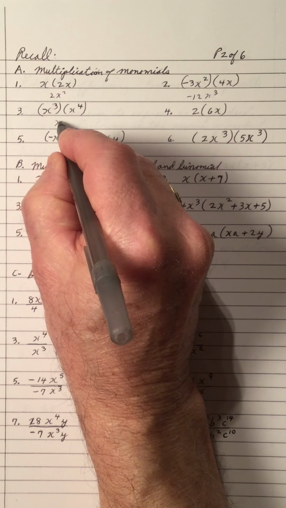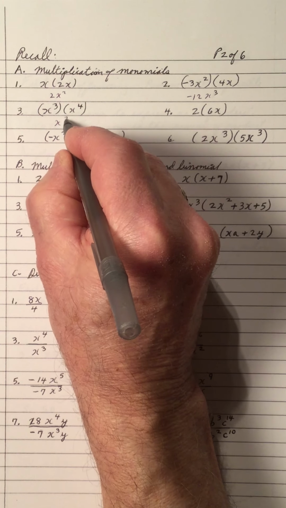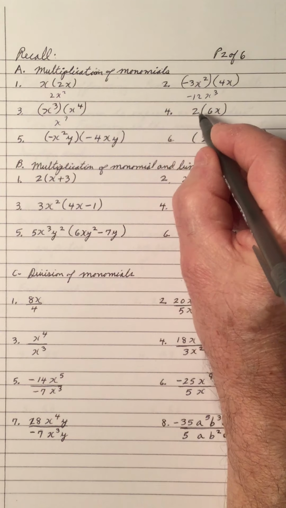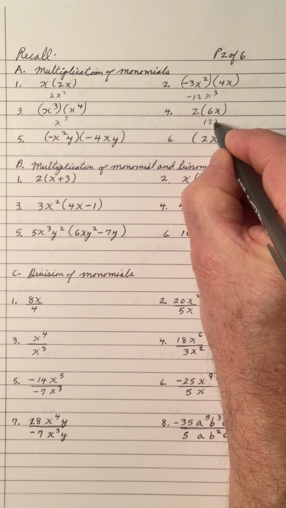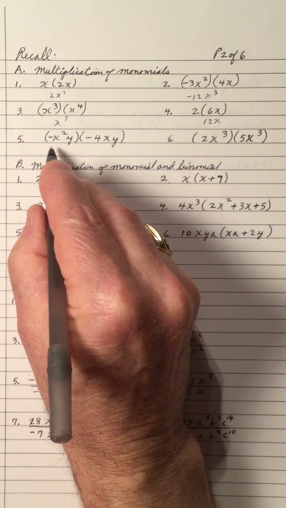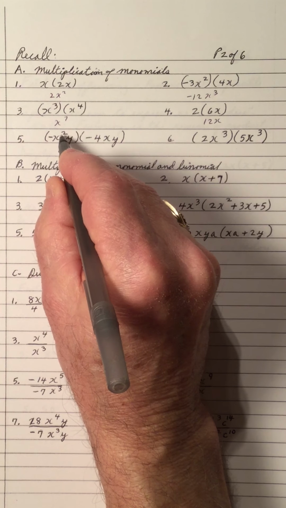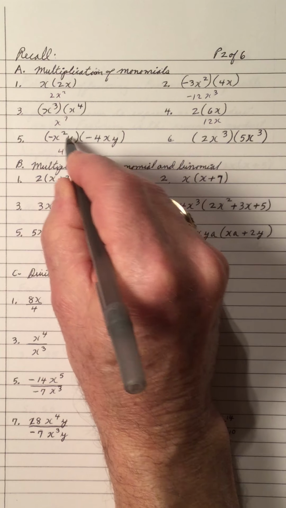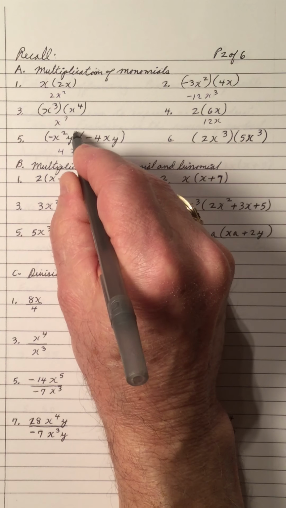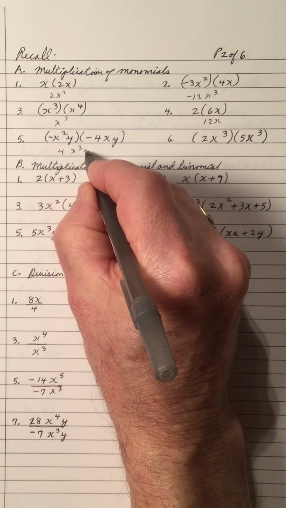Multiply x, and you add to get a 7. And 2 times 6 is 12 with the x. And negative times negative is positive. 4 times 1 is 4. x is 2 plus 1 is 3. And that's a 1 and a 1, which is a square.